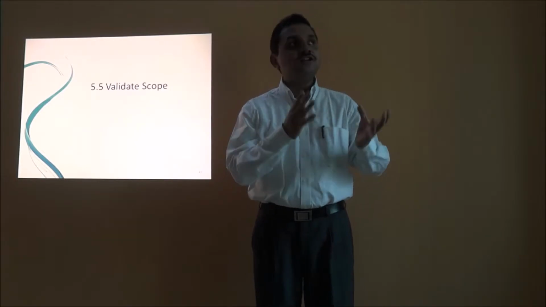Let's now learn the next process, which is 5.5 validate scope. To understand validate scope, I am going to again tell you a small story. Let's assume that a hypothetical character by the name Mrs. D'Souza buys a flat in a residential tower in Mumbai. Now this is a 3-bedroom hall kitchen, a nice flat she has bought, and she has been paying EMIs for the last 3 years. It's almost time and the flat is ready.